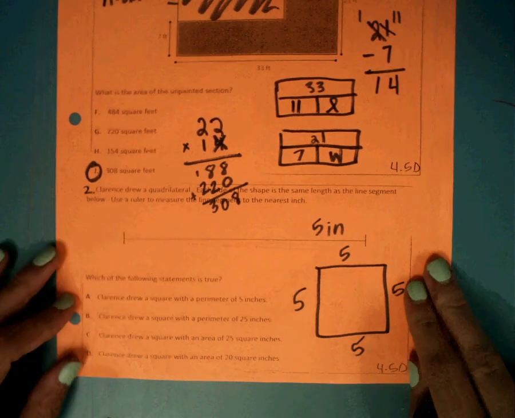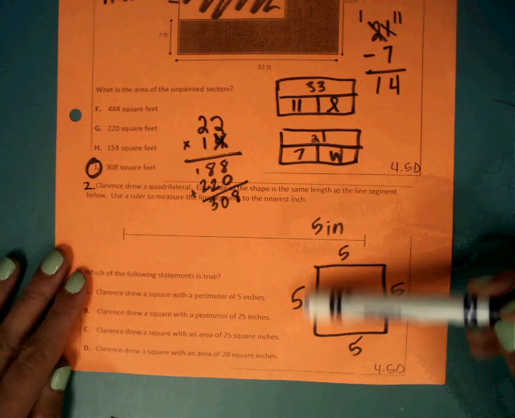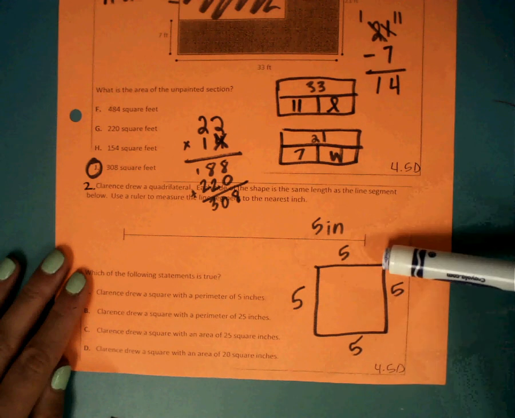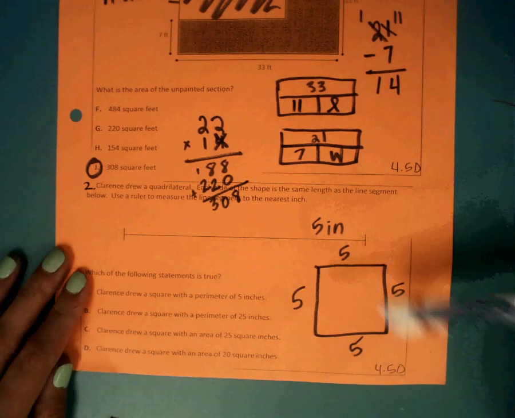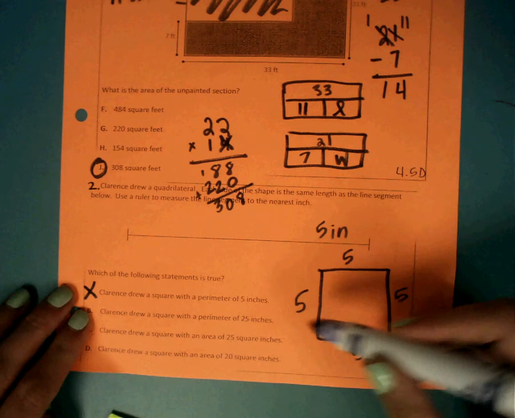Or a rhombus, right? But it didn't say anything about rhombi in this problem. So A says Clarence drew a square with a perimeter of 5 inches. Well, I know perimeter means the distance all the way around. Well, 5 is just from here to here, or from here to here. It's not all the way around, right? So that can't be it.